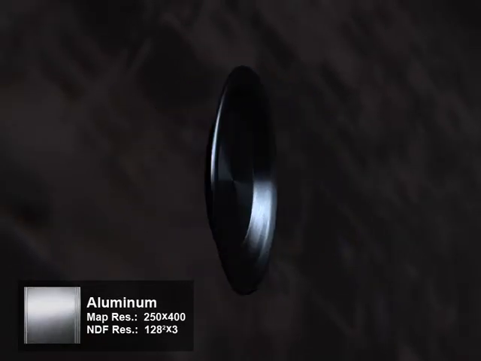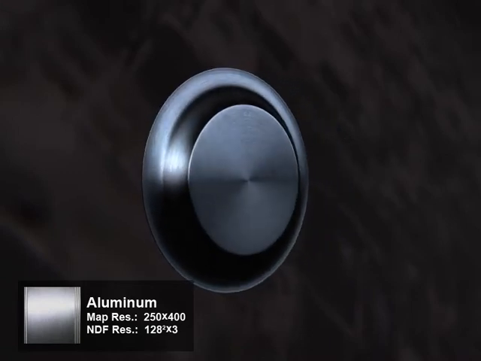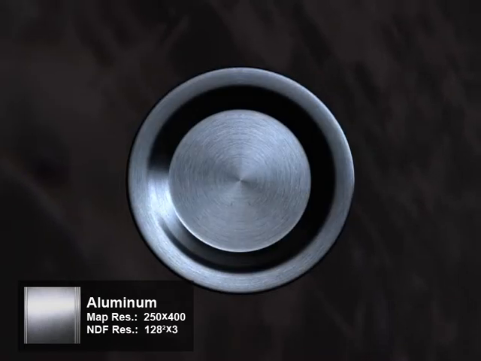Finally, we show the brushed aluminum material. We use texture coordinates which simulate a circular brushing. The fan-shaped anisotropic highlights with rich details are generated with our method.